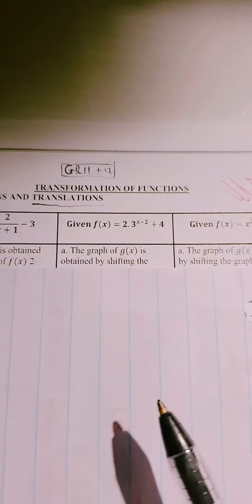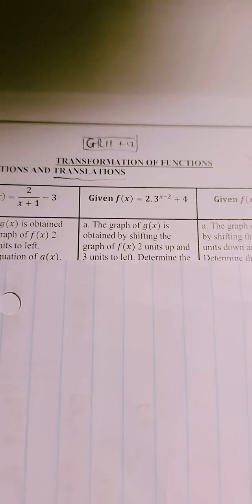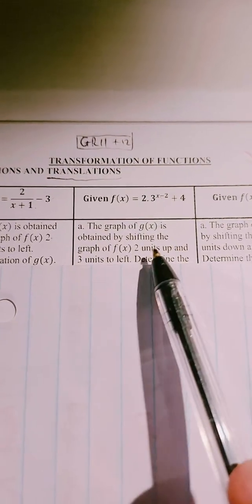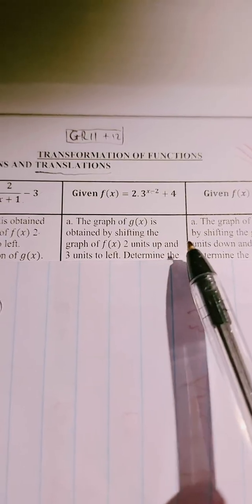How is the graph of g of x obtained? The graph of g of x is obtained by shifting the graph of who? Of f of x. There's f of x. 2 units up and 3 units to the left. What does that mean? 2 units up. Up means we affect which parameter?